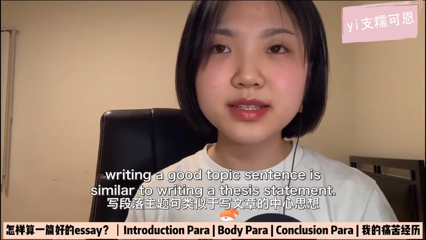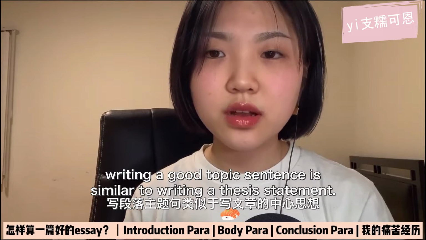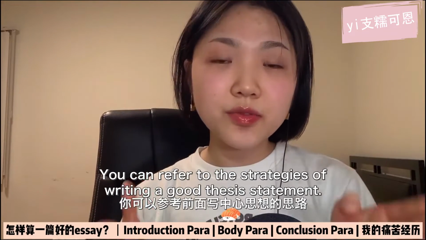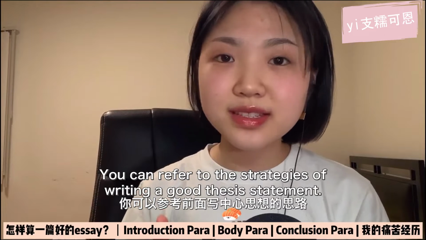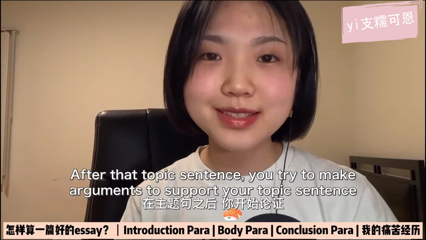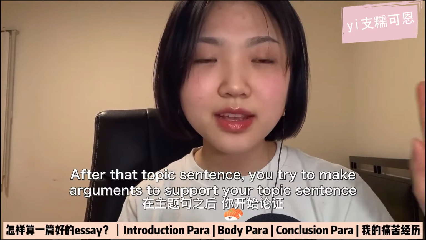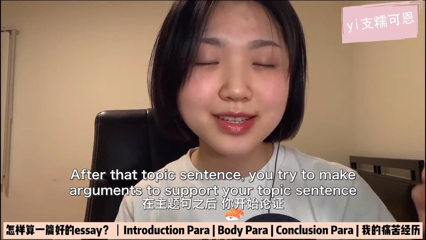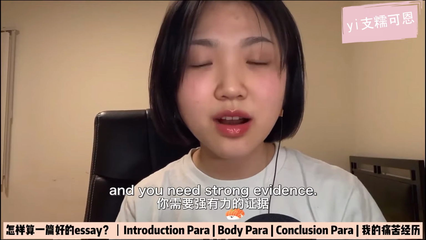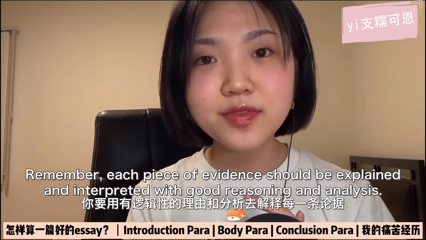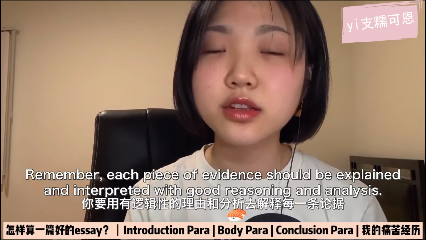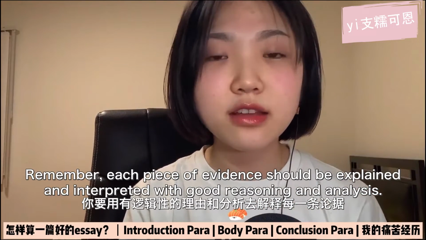Writing a good topic sentence is similar to writing a thesis statement. So you can refer to the strategies of writing a good thesis statement. And after that topic sentence, you try to make arguments to support your topic sentence, and you need strong evidence. Remember, each piece of evidence should be explained and interpreted with good reasoning and analysis.